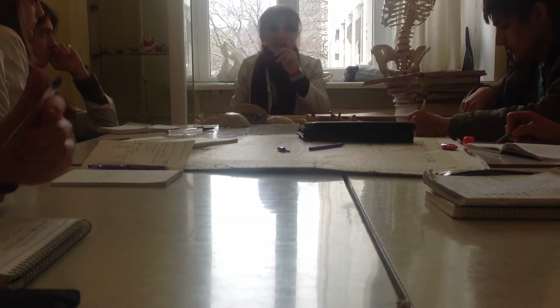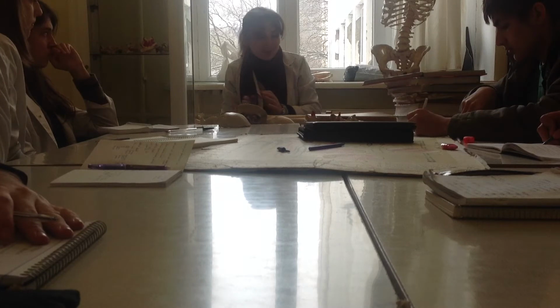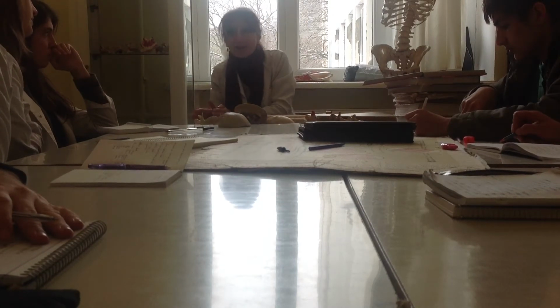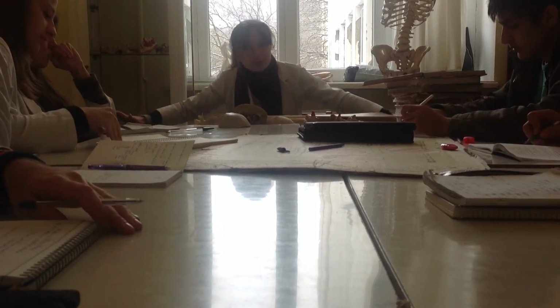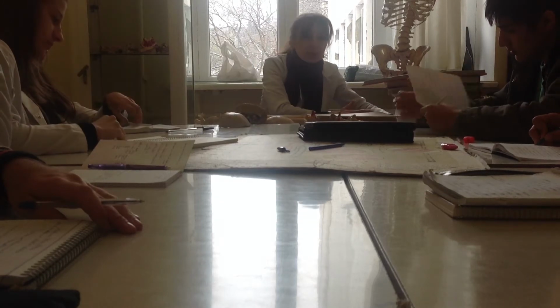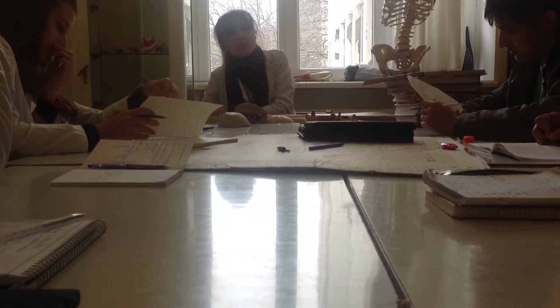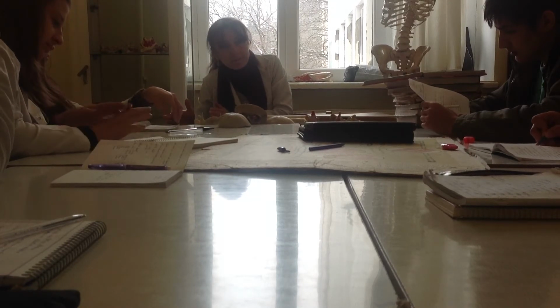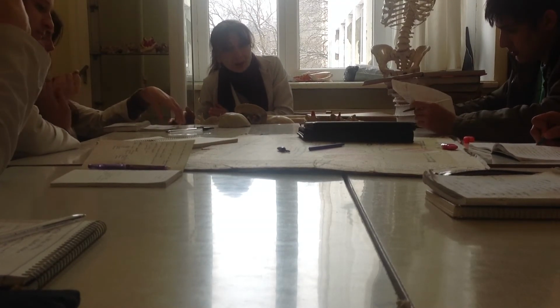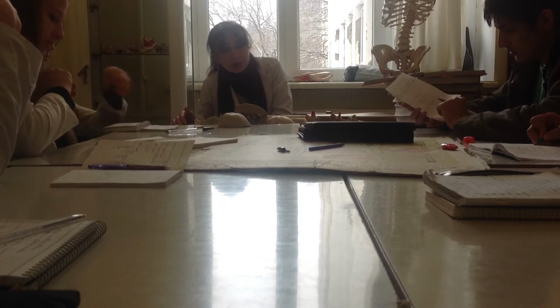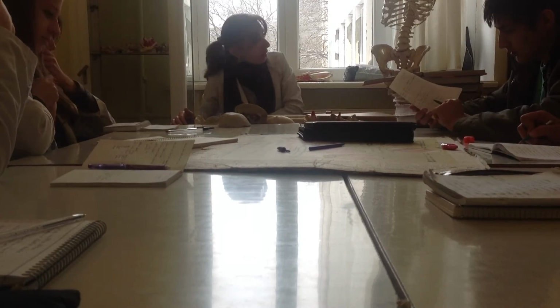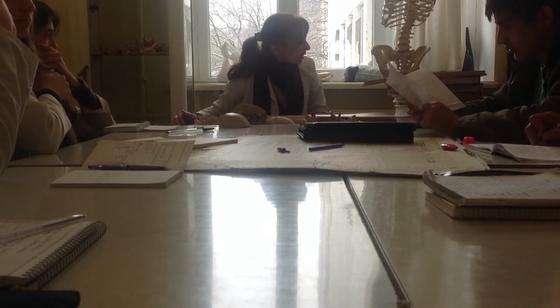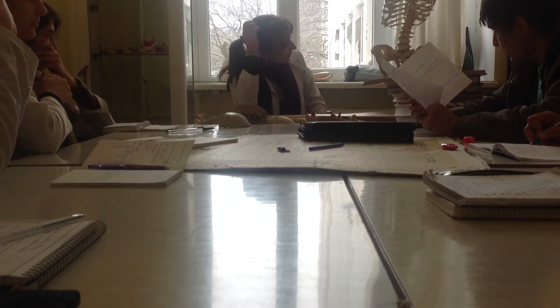And don't mix, all of students mix synarthrosis with diarthrosis. Difference: synarthrosis, immovable connections; diarthrosis, movable connections, or synovial joints. Understood or not?